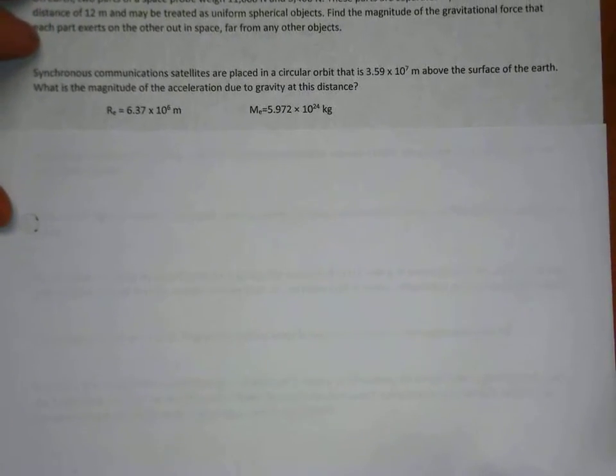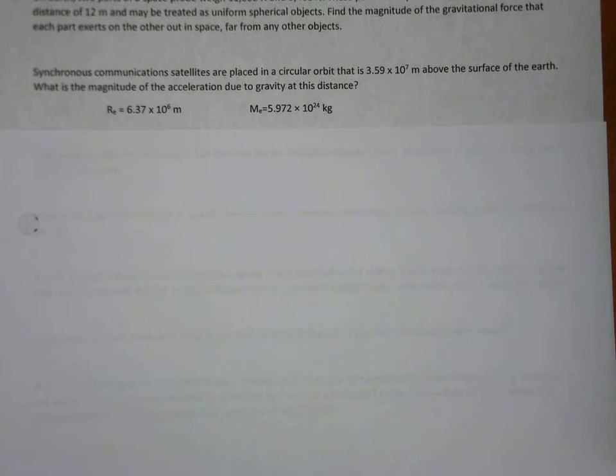Okay, moving on. Synchronous communication satellites are placed in a circular orbit that is 3.59 times 10 to the 7th meters above the surface of the Earth. What is the magnitude of the acceleration due to gravity at this distance?